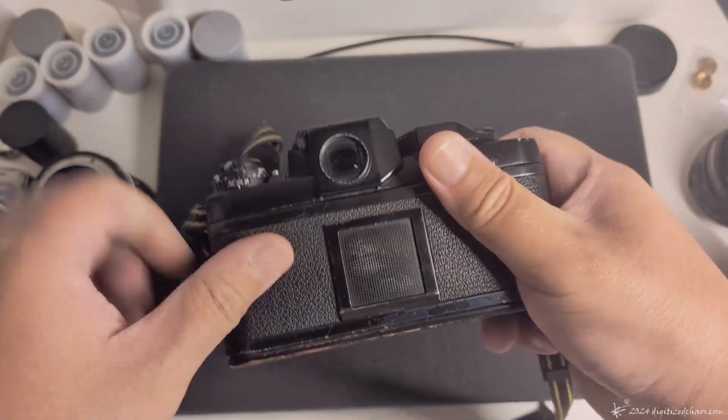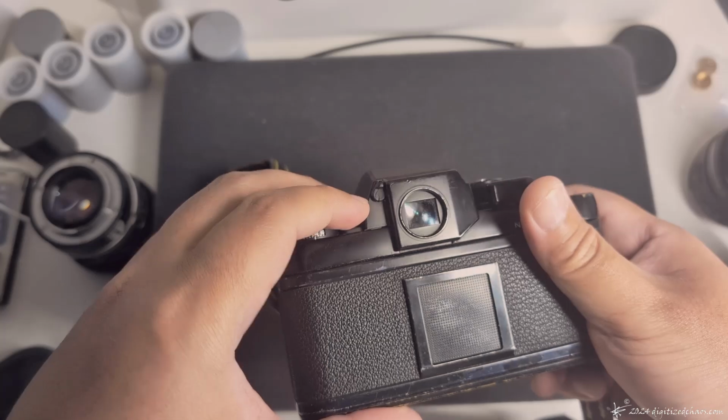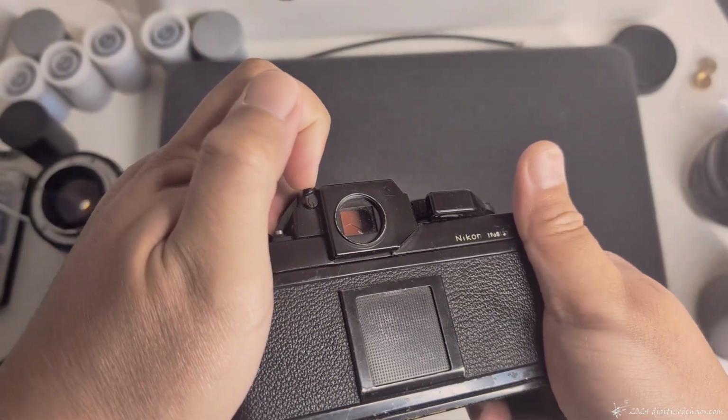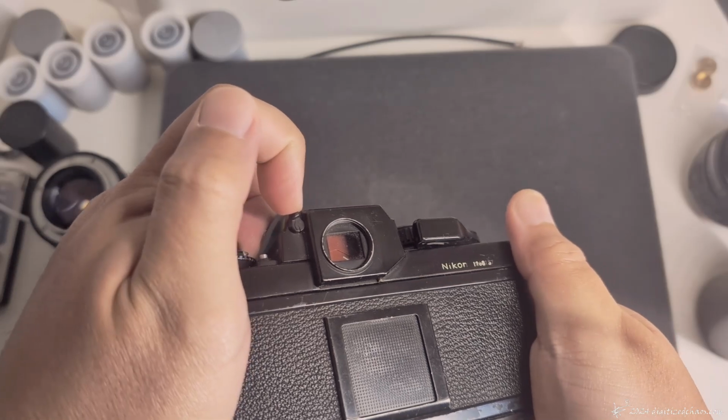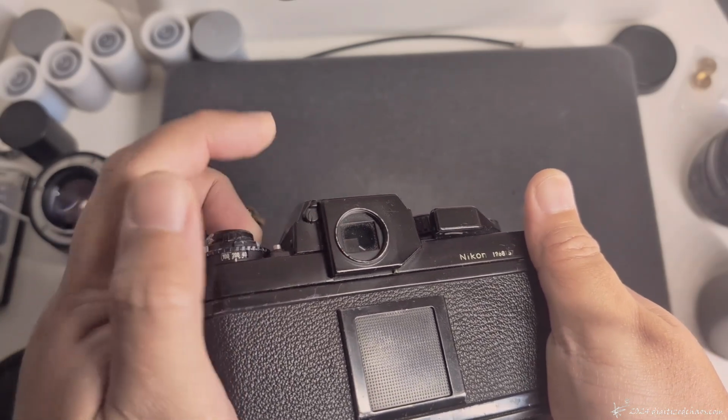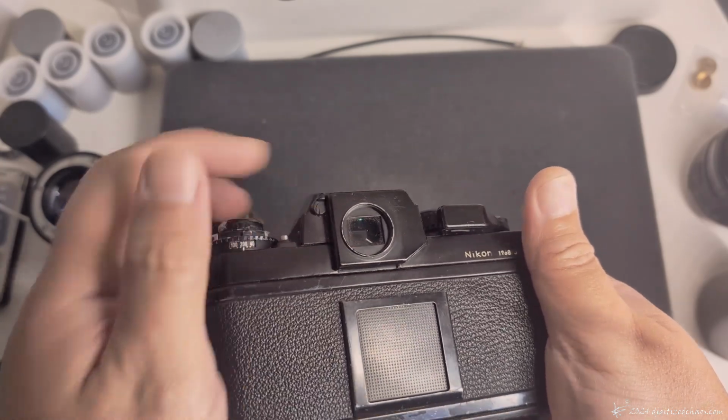Then this is the eyepiece shutter lever. If you're doing long exposures, it closes that up just so stray light doesn't get in and mess up your exposure. Open, close, open.